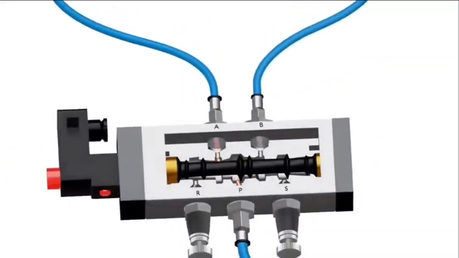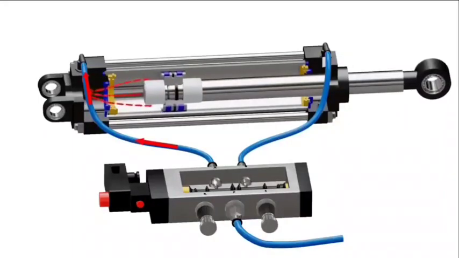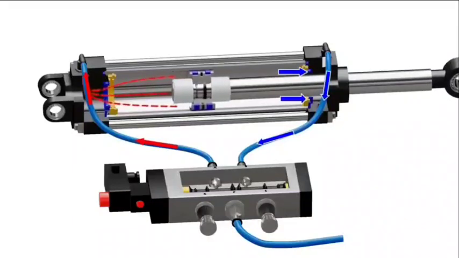This high-pressure gas is then transferred to the cap end of cylinder through the pneumatic hose. This creates high pressure in the cap end of cylinder, which therefore pushes the piston towards the head end. This also pushes gas from the head end.